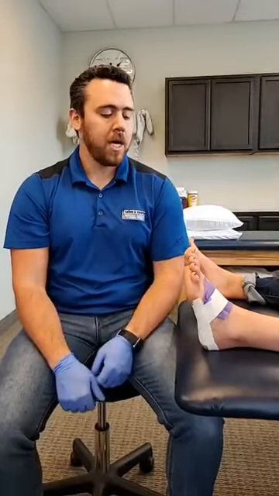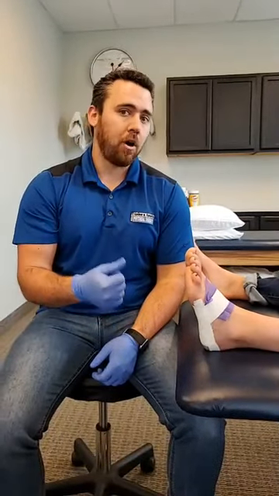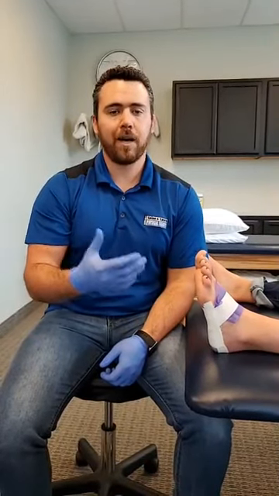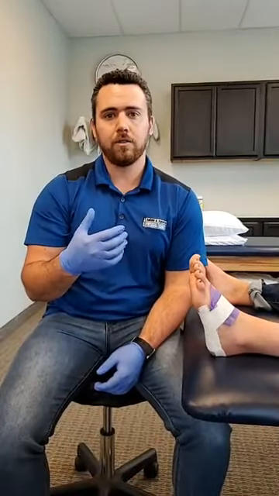So having somebody in there just working that area, opening it up, and especially performing soft tissue work or instrument assisted work. Here at ISSPT, we use a system called ASTYM, which stands for Augmented Soft Tissue Mobilization, where we use tools to work that tissue and try to facilitate change and movement and reduce pain in that area and improve local blood flow.